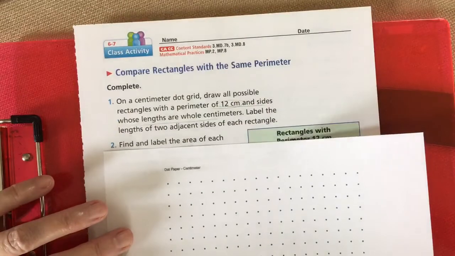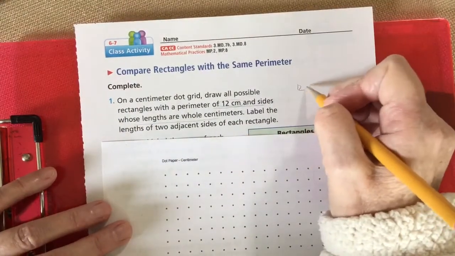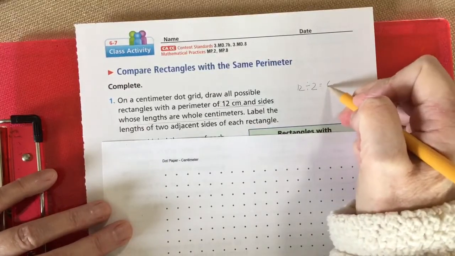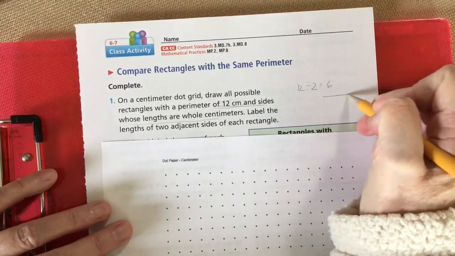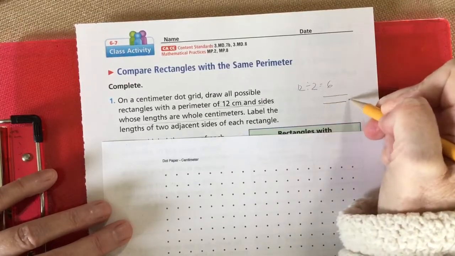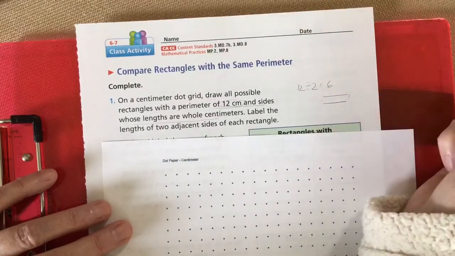So it has to be less than 6. If you take 12 and divide it into 2 equal parts, that would give you 6. So if you had 6 up here and 6 here, that's 12, and you can't have that because then you're missing these. And it can't go over 12 because that's the perimeter.